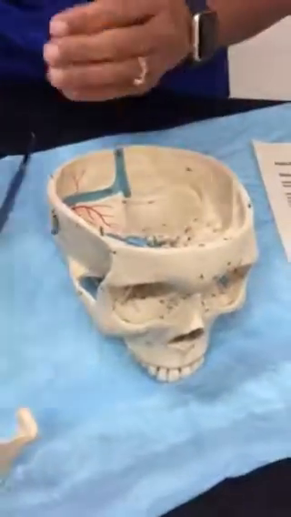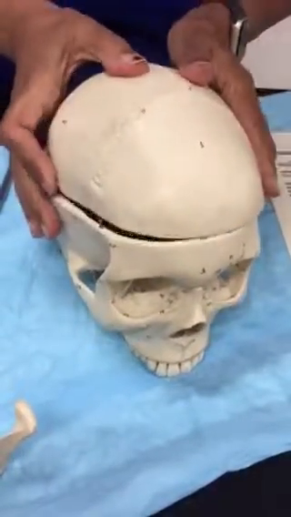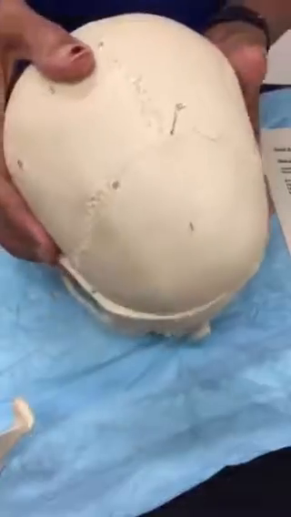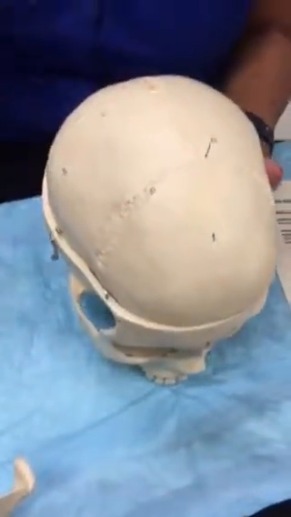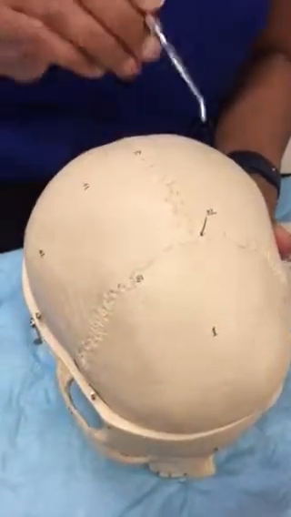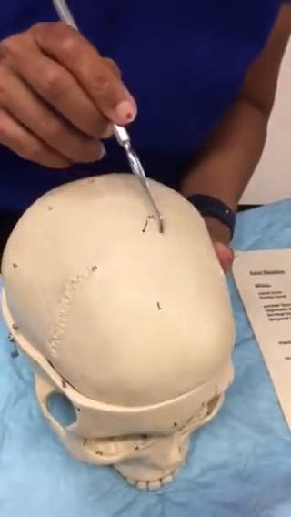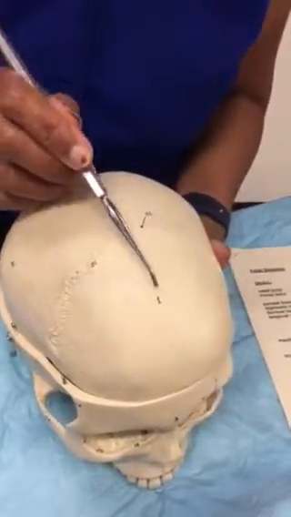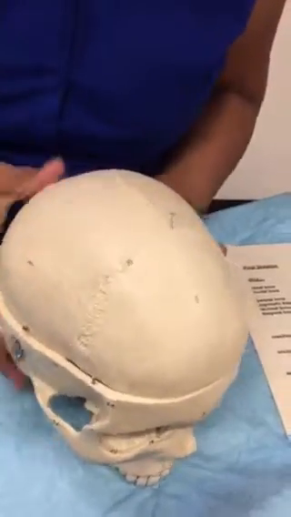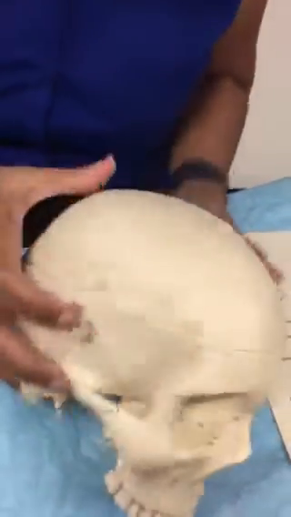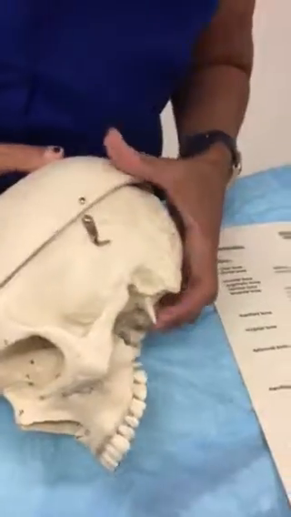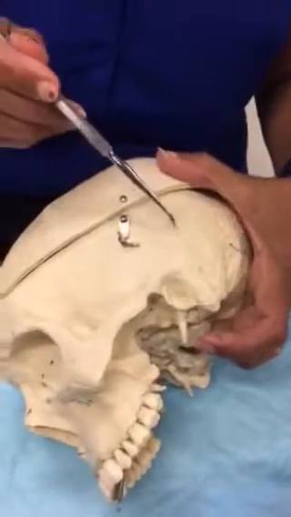Now we will go through the sutures. This is the sagittal suture between the two parietal bones. This is the coronal suture between the frontal and the parietal. The squamous suture is here between the parietal and the temporal.